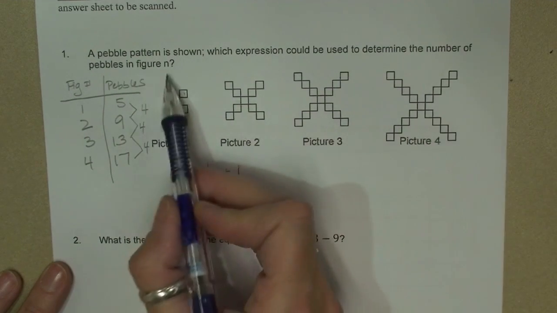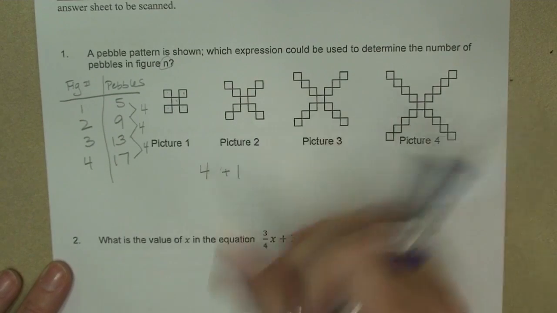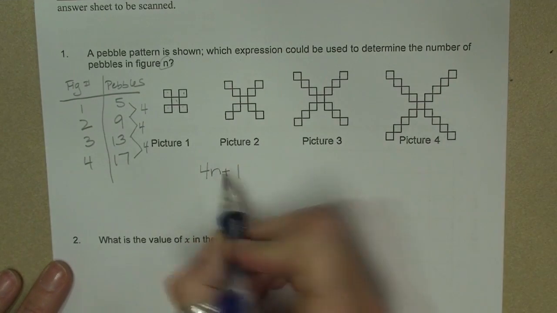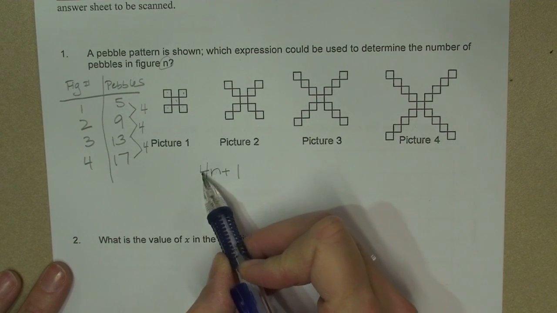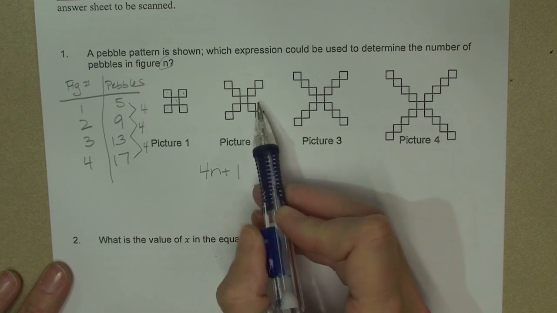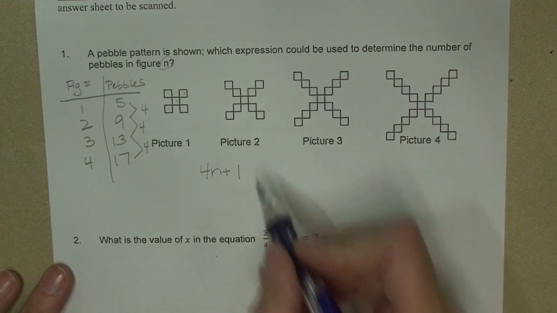It says in figure n, so I probably, instead of x, I apologize, I need to read my directions more carefully, figure n. So here, if I put a 2 in, 2 times 4 plus 1 is 9, and that's what I have. So it works. I can check all of them, and they all work. So I know that I have the right answer.